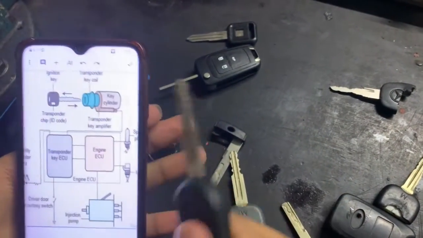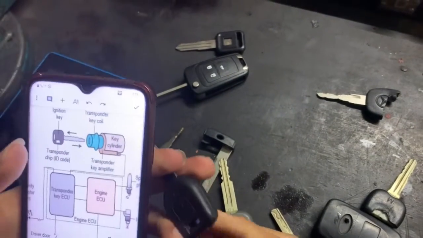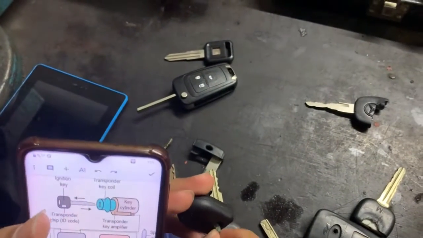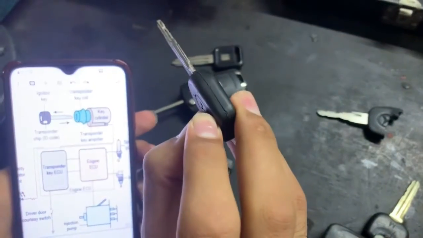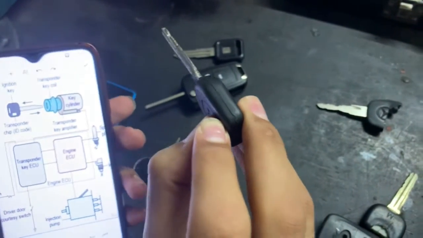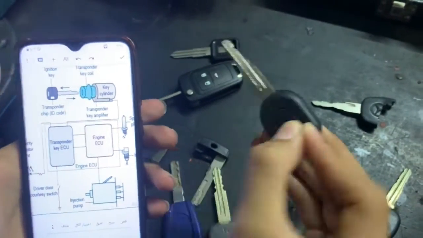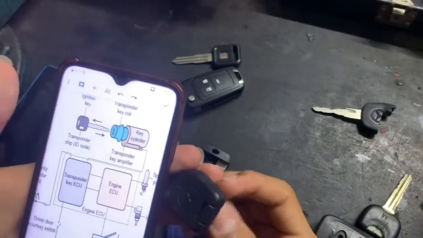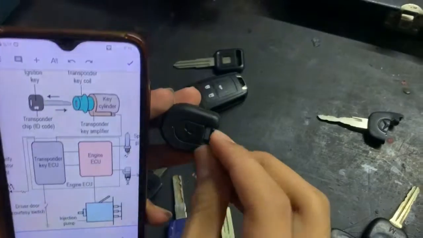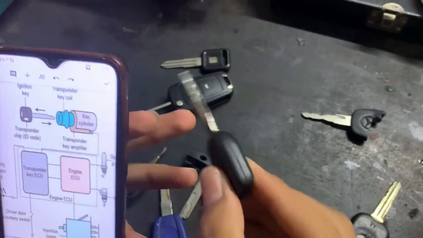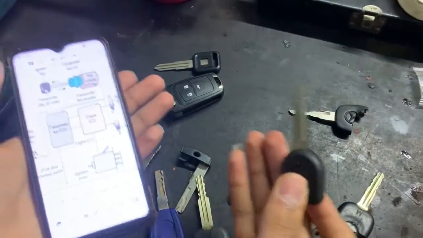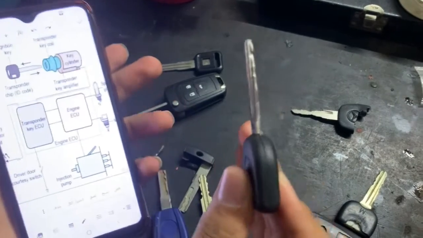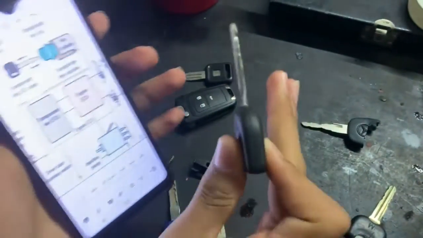First, we have the transponder inside the key. We put the key in the switch, then start the car. You will see the key light on the dashboard in front of you.